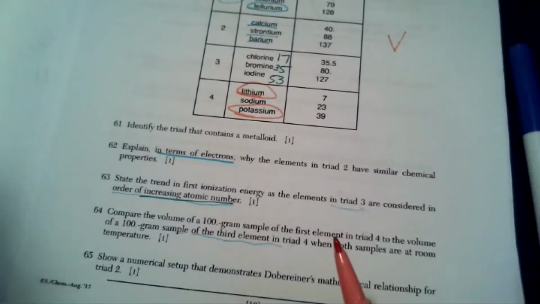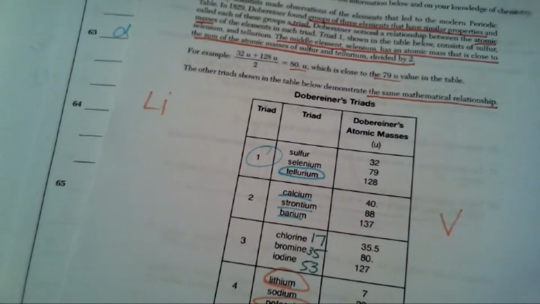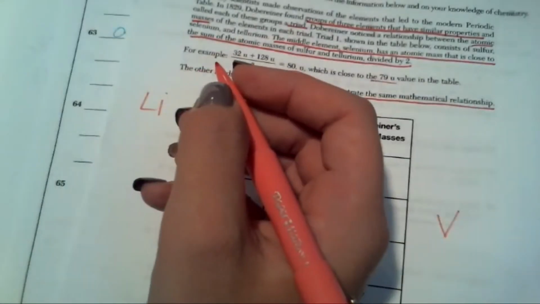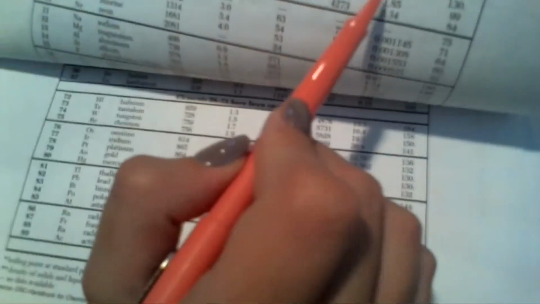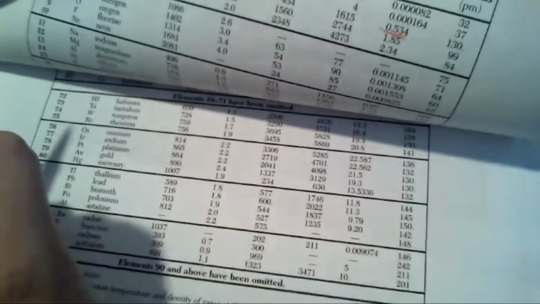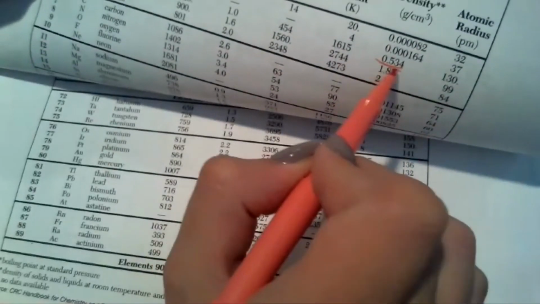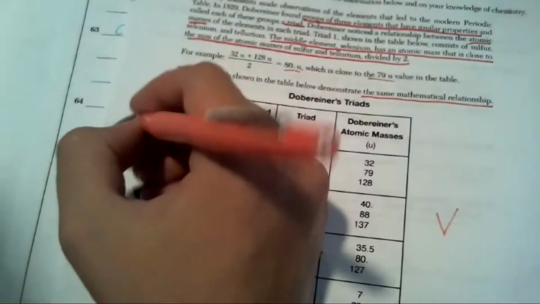So I'm going to look at the density of lithium, which is the first element in triad 4. The density of lithium is, okay, I'm looking it up on Table S. Lithium is 0.534 right here. Just looked it up.